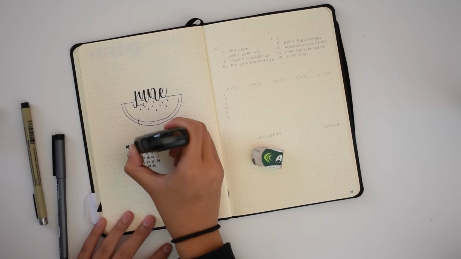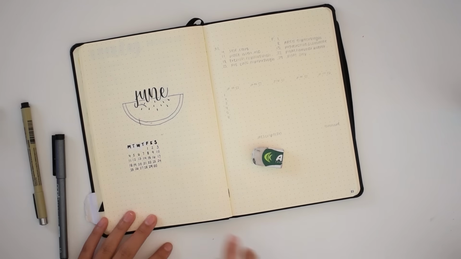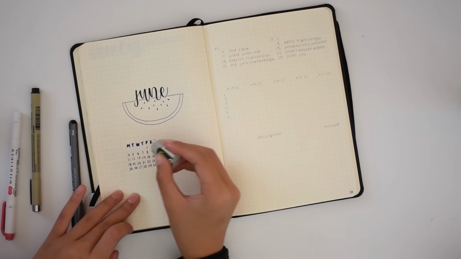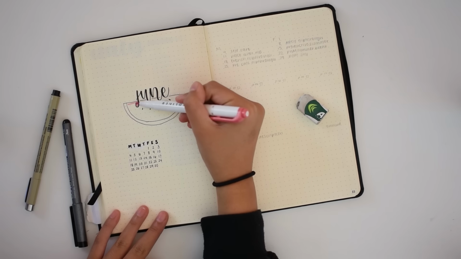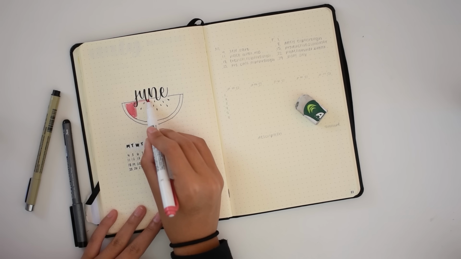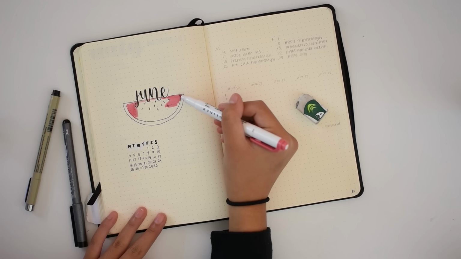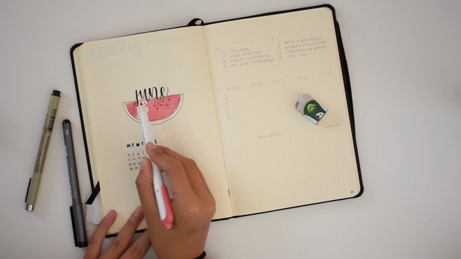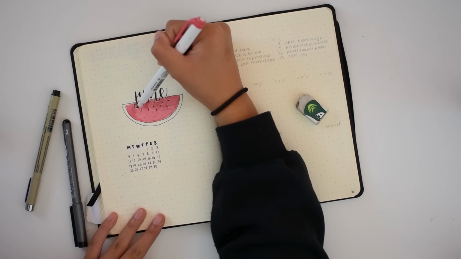Anyways, first I did the little title on the left-hand side along with a watermelon slice doodle that's pretty simple. And I'm coloring it in right now, and below that I also had a very small calendar, and the reason it's shifted off to the side you'll see in just a few moments.